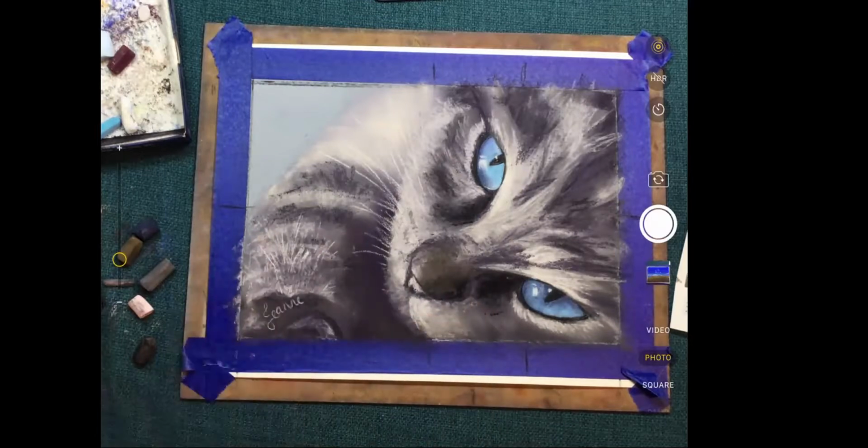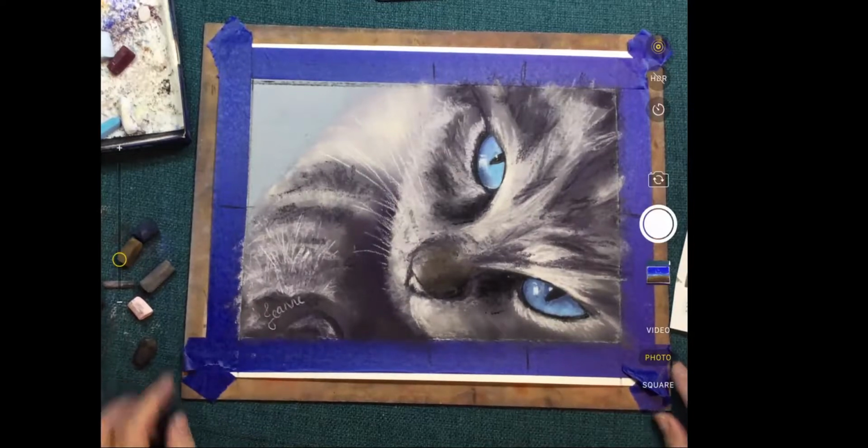But yeah, that was a fun one. So I'm just going to grab a little photo, and then I will switch over to the other screen.